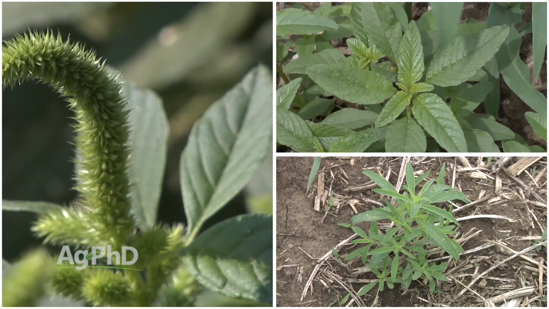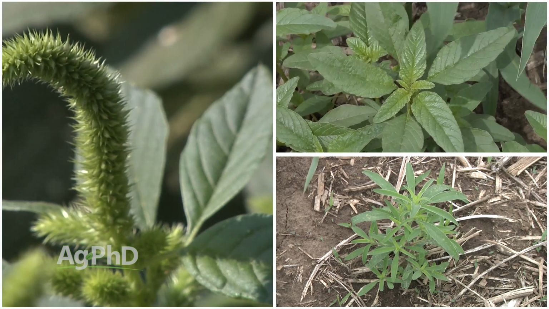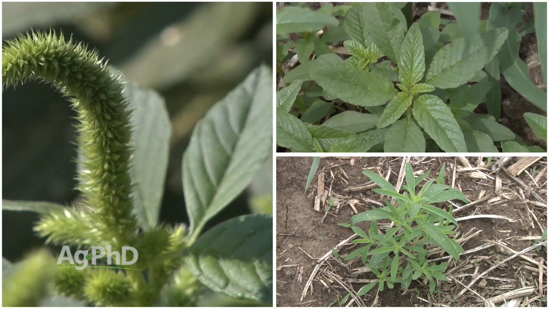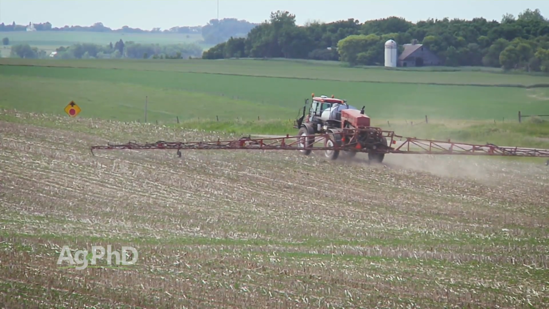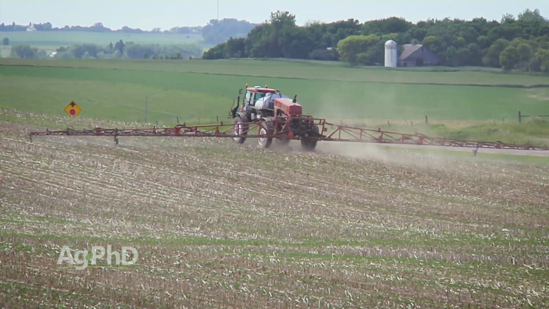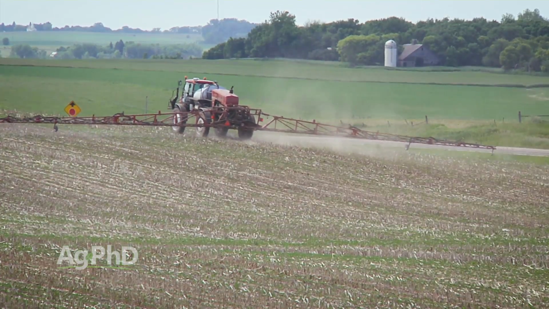Yep, I would say you can probably expect maybe up to 4 weeks of residual and 50% control on small-seeded broadleaves like Palmer pigweed, waterhemp, kochia, that type of thing. That's it. We're not talking 95% control. We're not talking 3 months control. You're going to get some out of this, so it's better than nothing by far, but it's not fantastic.